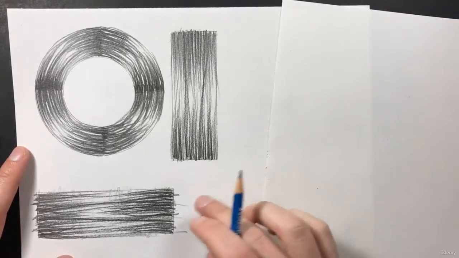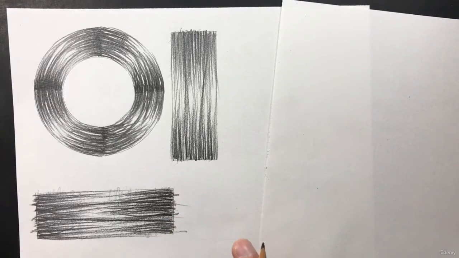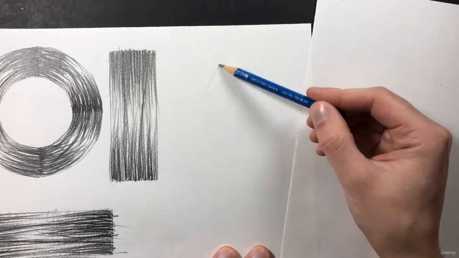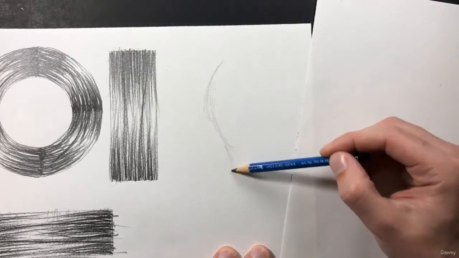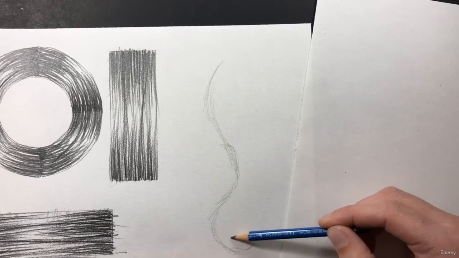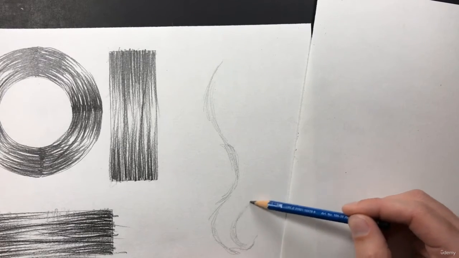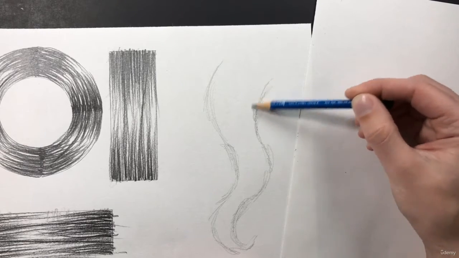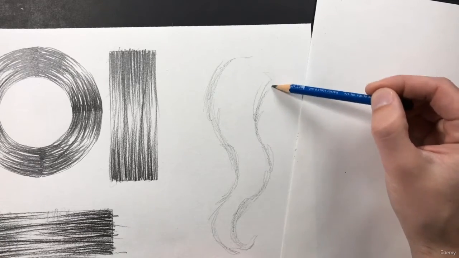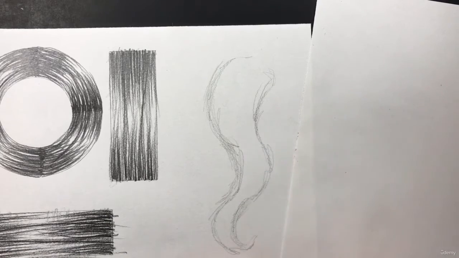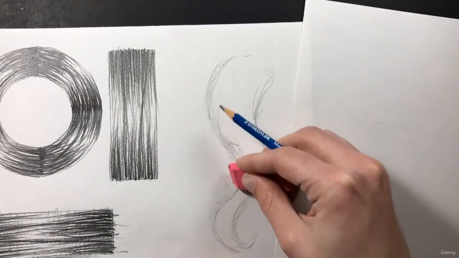All right, great. So now that we've done these exercises, we can actually apply this to some hair form. So I'm going to draw a lock of hair right here on my paper. So basically what we're going to draw is sort of a squiggly type of form. So it's going to come over like this, and then it'll squiggle back over like so. And we want to draw this pretty lightly too, because this is just the outline of our hair. All right, perfect. Now I'm going to erase away some of this area that I don't want anymore.